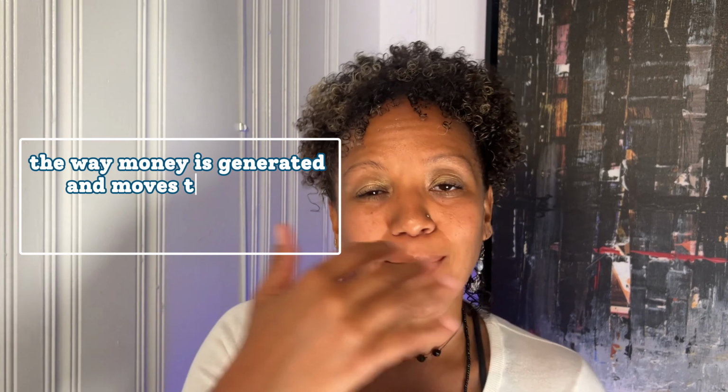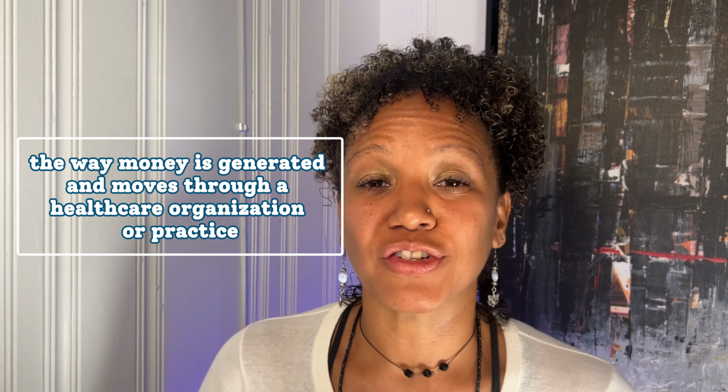What exactly is the revenue cycle? The revenue cycle is the way that money moves through a healthcare organization, starting when the patient is referred to the practice, all the way through to when that claim is resolved, paid, or reconciled in some other way.